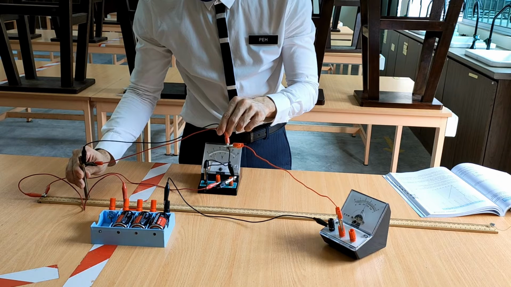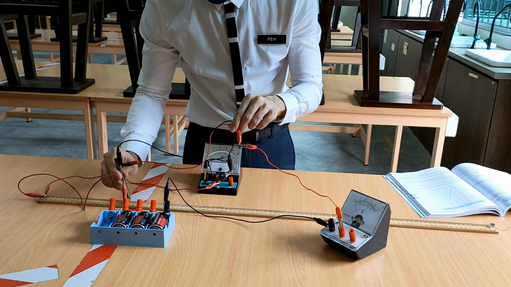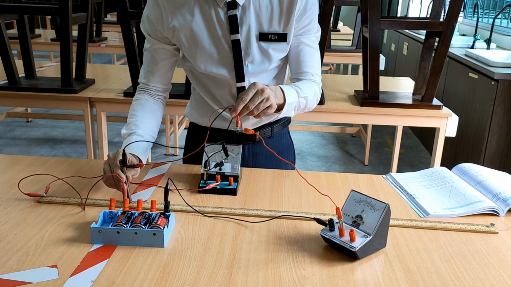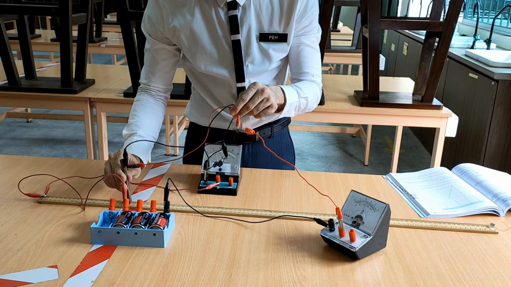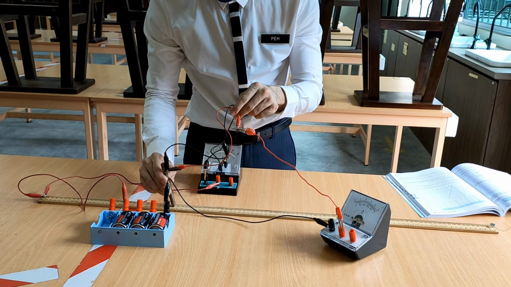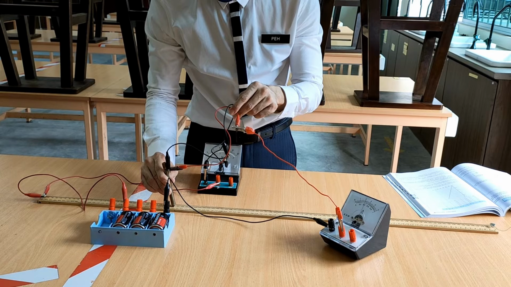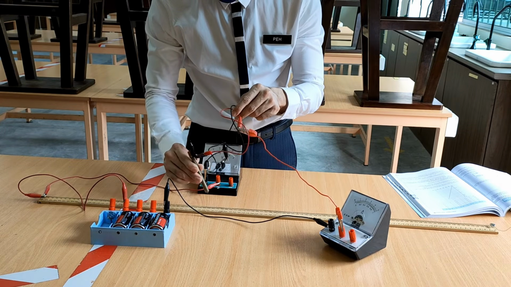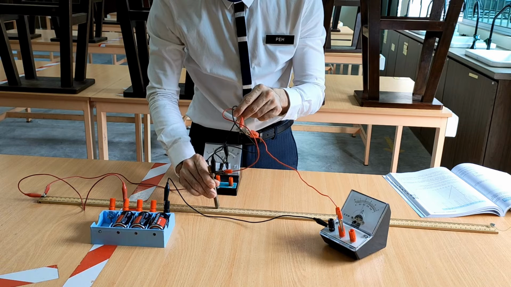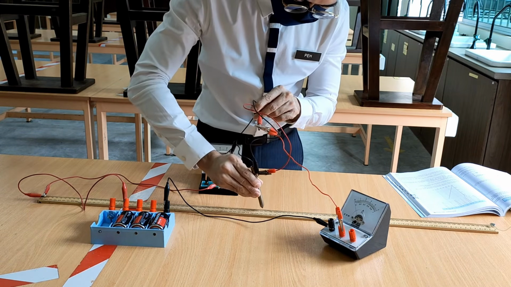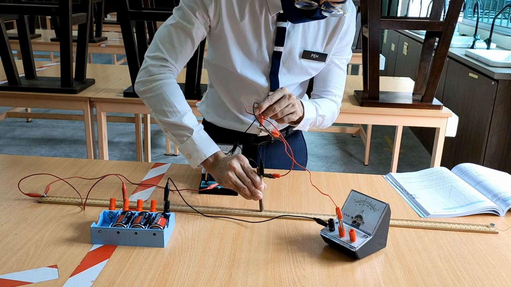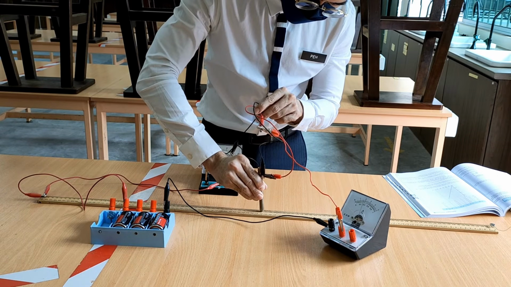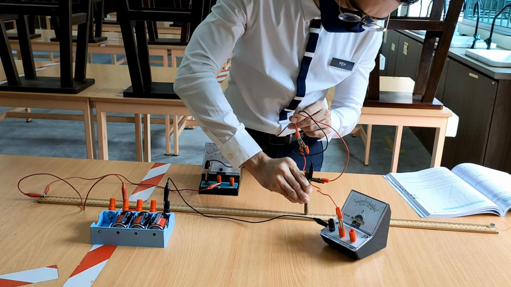Now you can start to measure the voltmeter and ammeter readings according to the length L, as we mentioned in the procedure. We will start our reading with L equal to 20 cm and repeat the experiment with L equal to 30, 40, 50 and 60 cm.